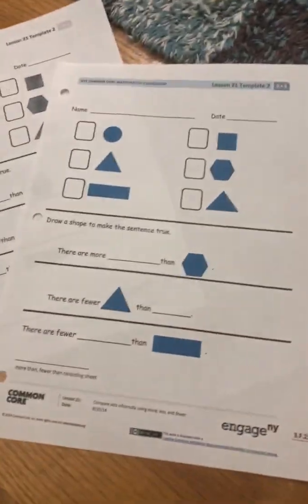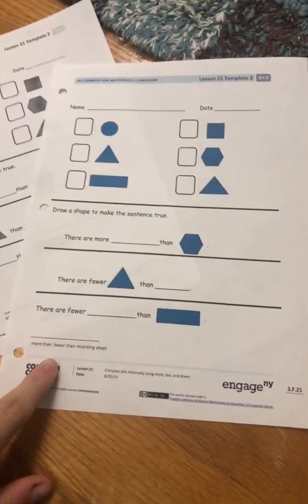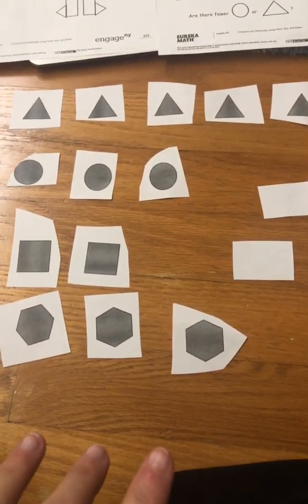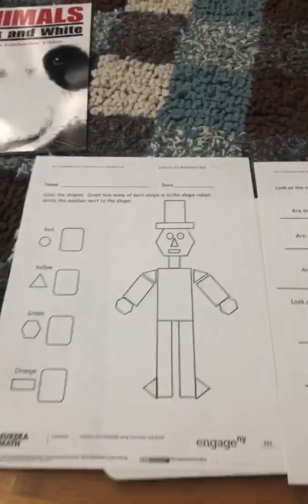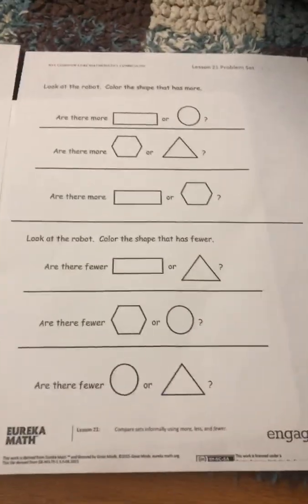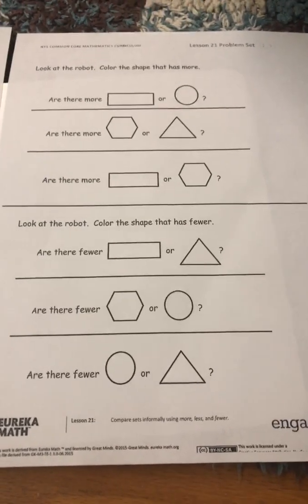So parents, listen up. I'm going to quickly show you the 2 papers that you will not need for today's lesson. So this paper right here, you will not need for today's lesson. And the paper that had all the shapes on it, you will also not need for today's lesson. You will, if you have access to a printer, need the paper that has the robot and the other paper next to it that has the shapes. If you have any questions about that, please just reach out to your teacher or to me. All right, on to today's lesson.